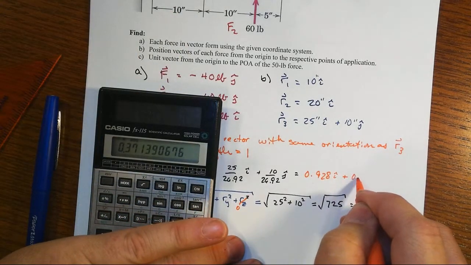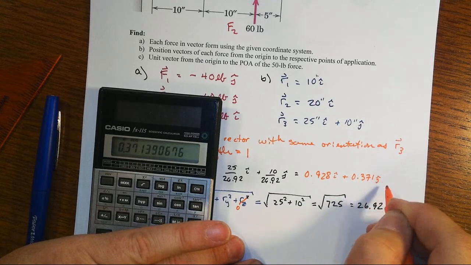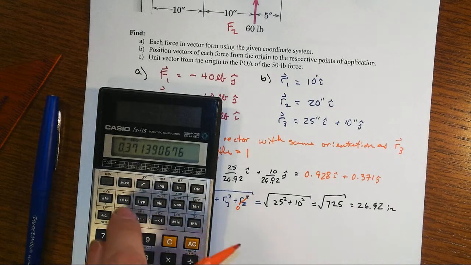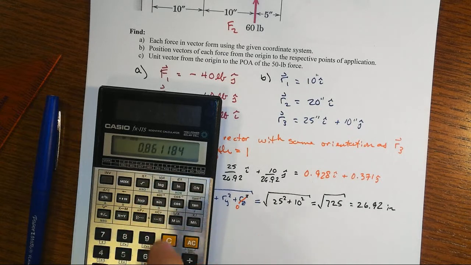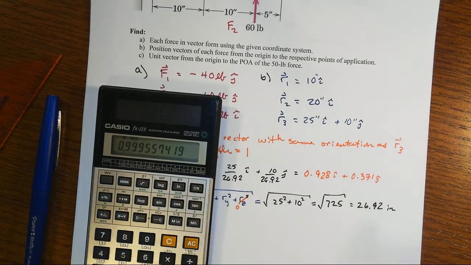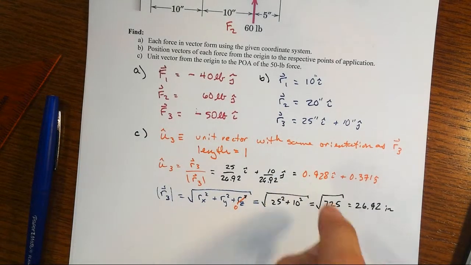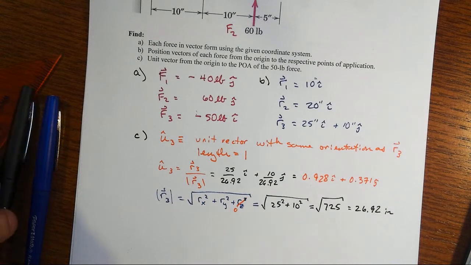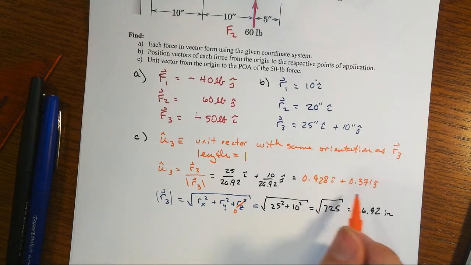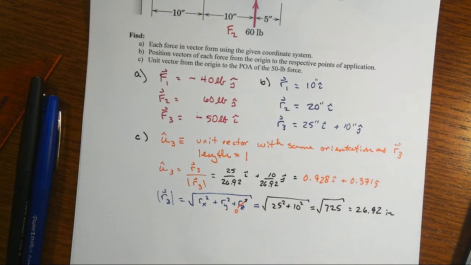Now, remember, the length is not just adding those two up, right? You have to take the square root of the sum of the squares, and when we do that, I have a little rounding error probably in here. Take the square root of that, and we get something close to 1. Again, there's a little bit of rounding error because I got rid of the digits past the 8 on that one. So that just demonstrates that that really does have length of 1. Again, square root of the sum of the squares to get that particular length. And that's how we deal with position vectors, unit vectors, and so on and so forth.